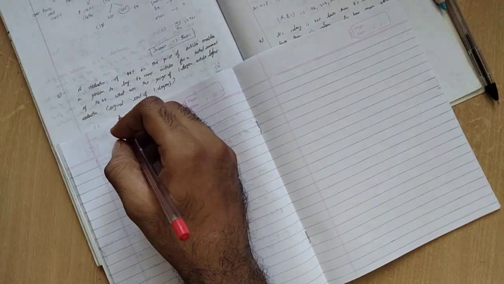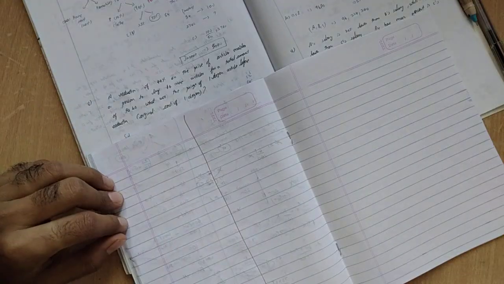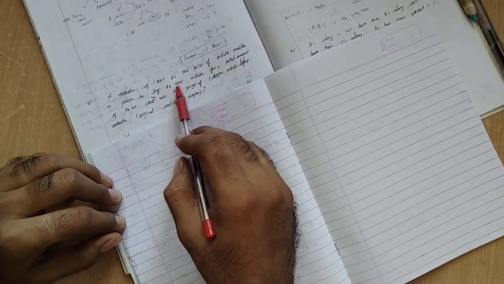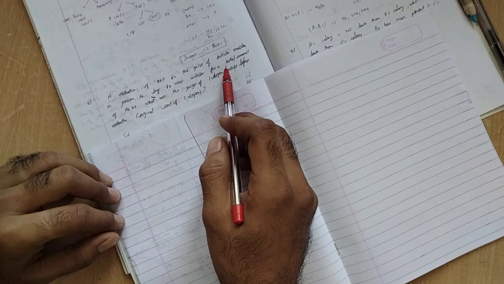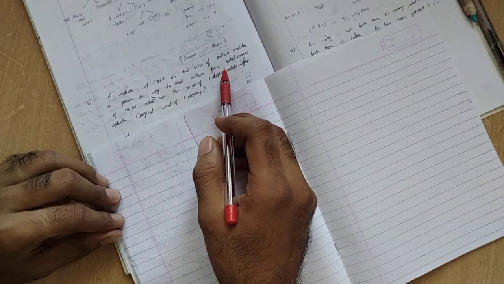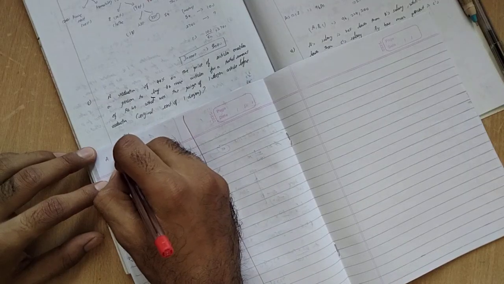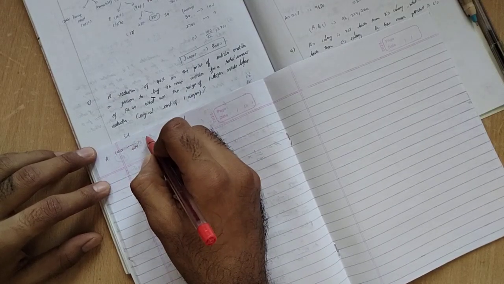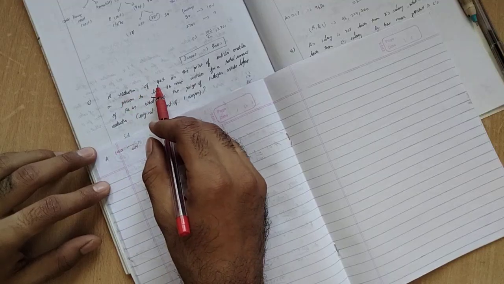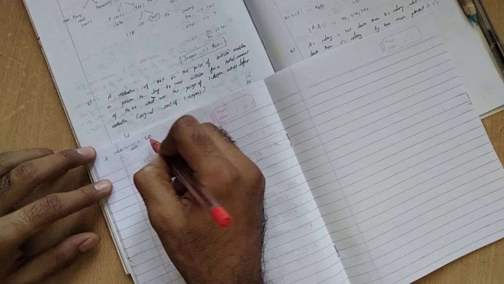Next question. A reduction of 40% in the price of an article enables a person to buy 64 more articles. Let the price be 100 rupees. A reduction of 40% of the price of the article, so now it will be 60%, 60 rupees.